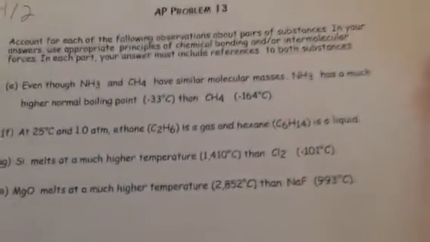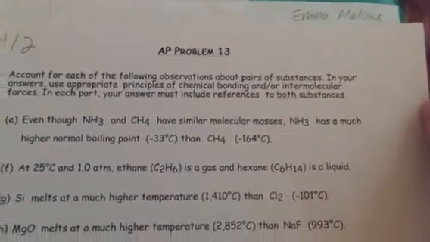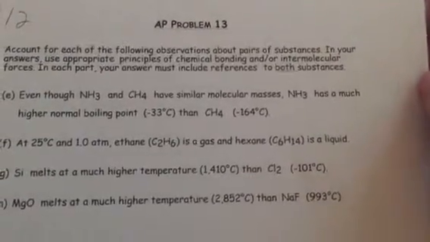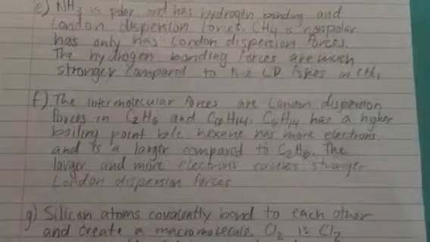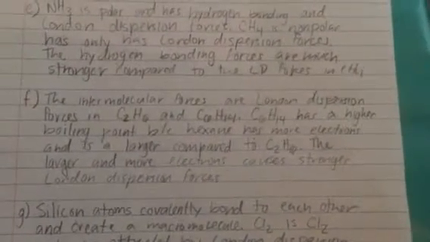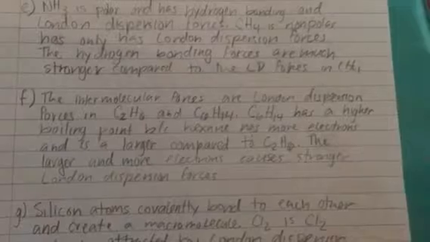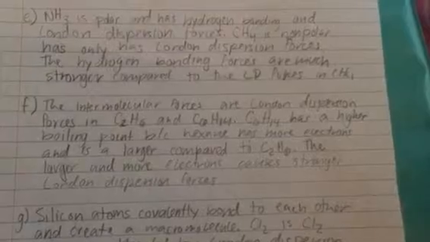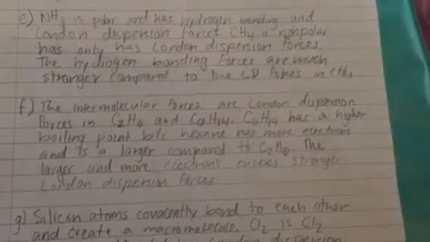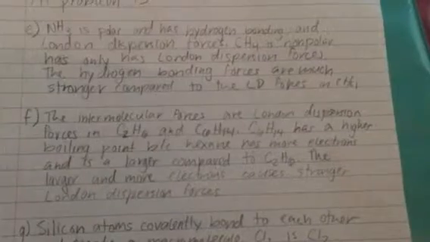Okay. Part F says at 25 degrees Celsius and 1 atm, ethane, C2H6, is a gas, and hexane, C6H14, is a liquid. So, the reason for this is the intermolecular forces are London dispersion forces in both C2H6 and C6H14. However, C6H14 does have a higher boiling point, and that's because hexane has more electrons and it's larger than C2H6.